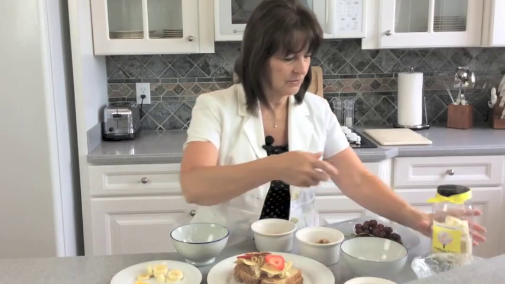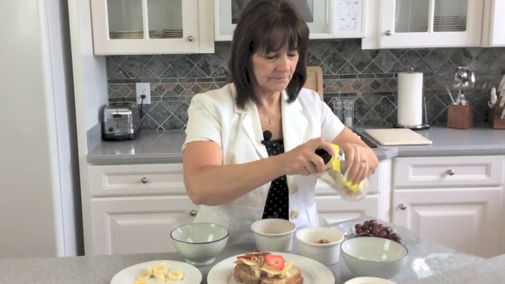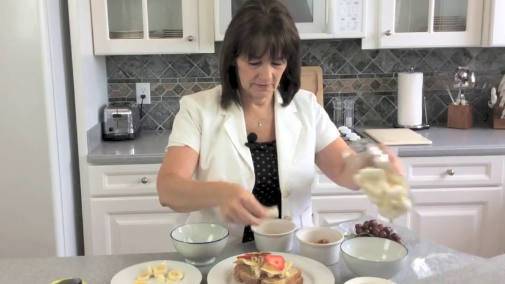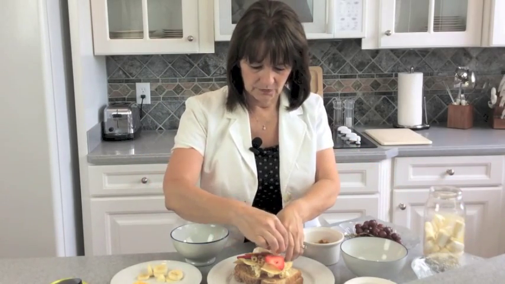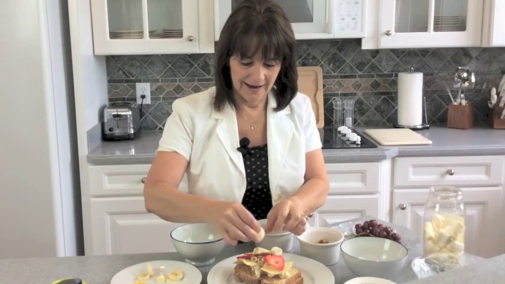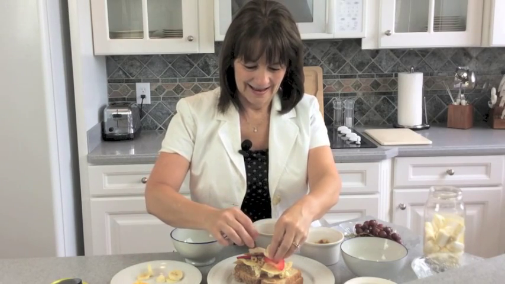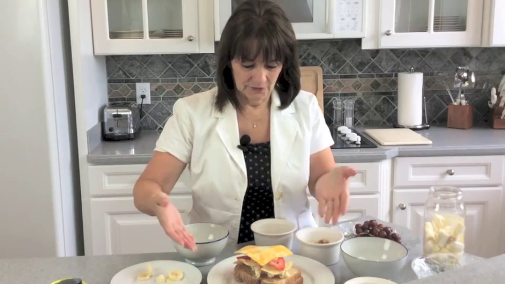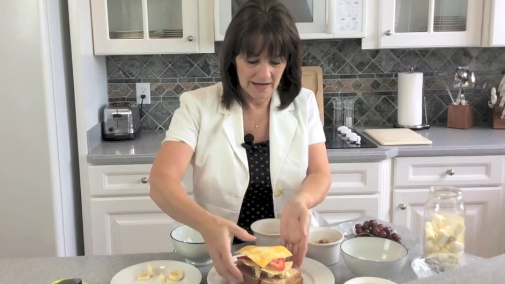Some pretzels, maybe even some marshmallows, and we'll just top it off with some bananas and some cheese.